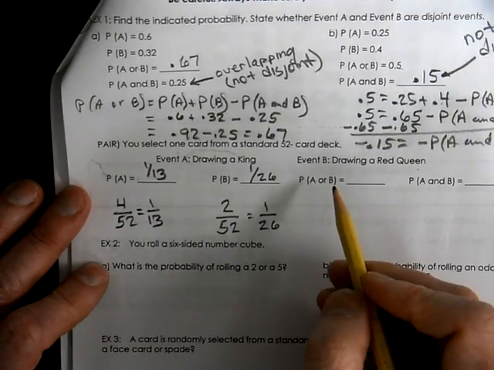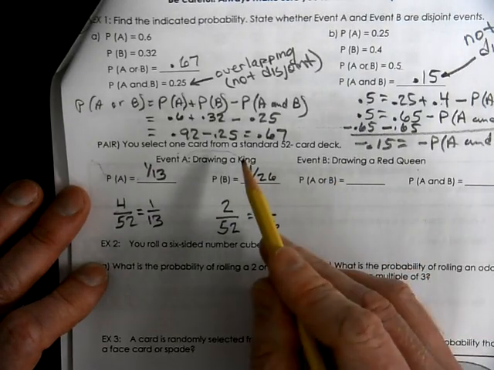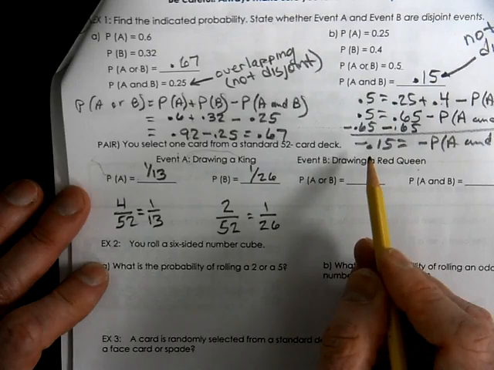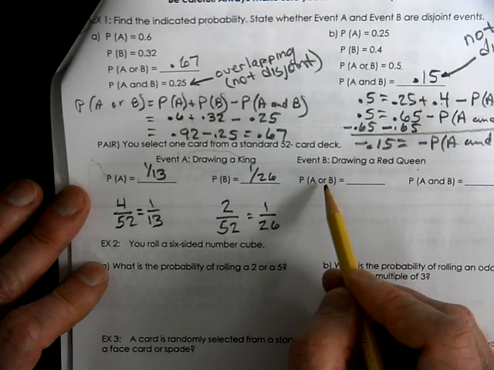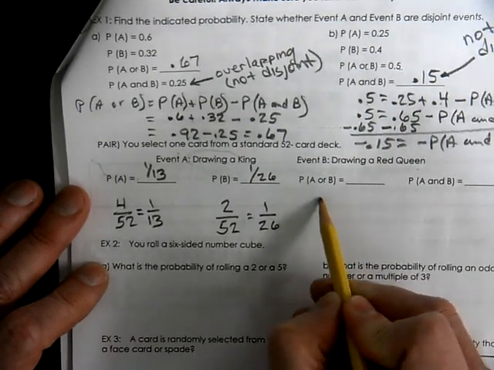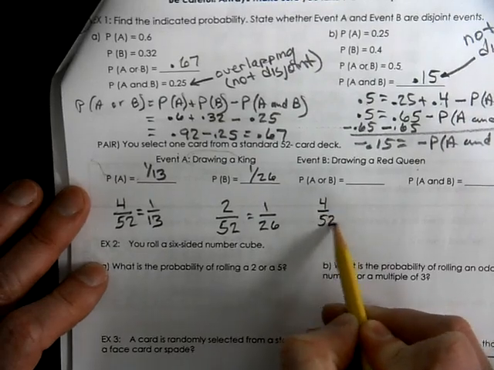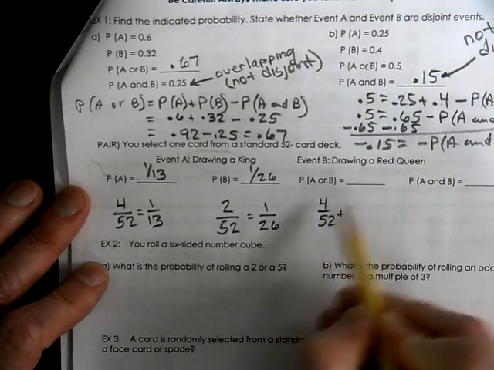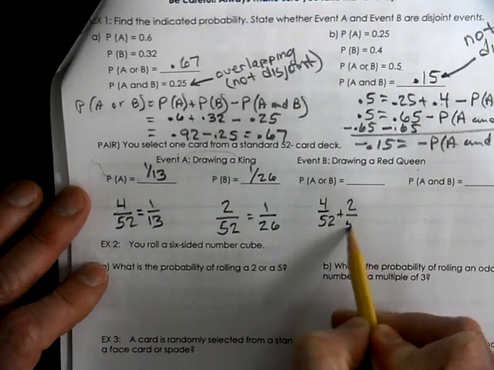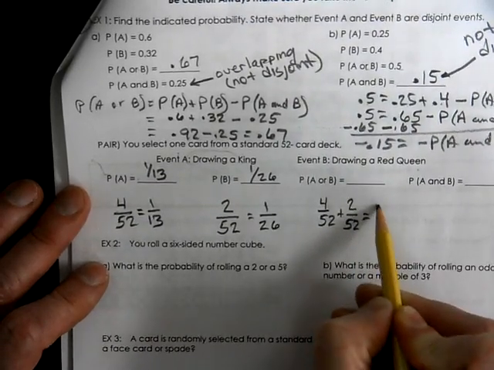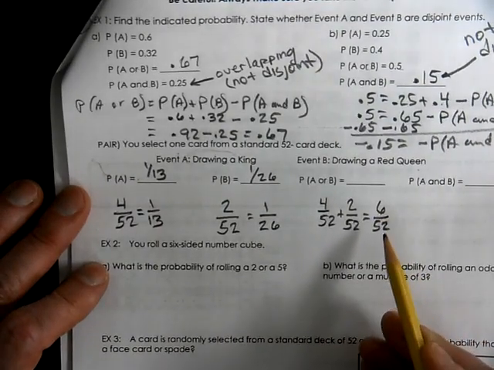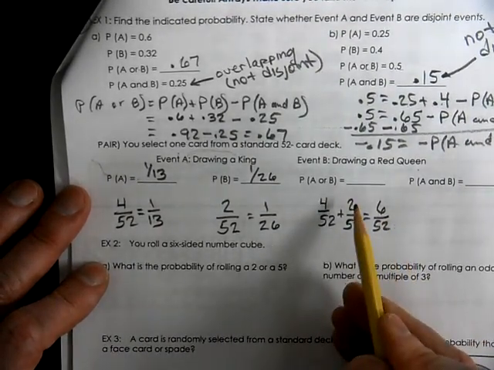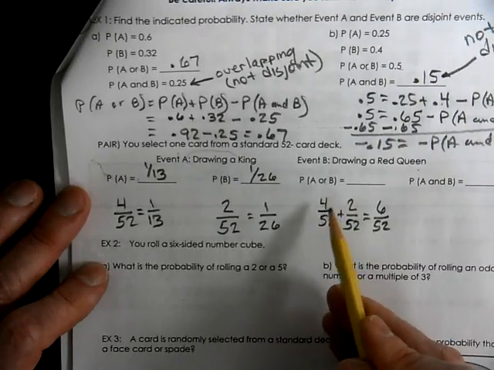Now, what would be the probability of drawing a king or a red queen? Well, the probability of a king is 4 out of 52. The probability of a red queen was 2 out of 52. So we add those 2 together, and we get 6 out of 52. Well, did we count any of the same cards twice?